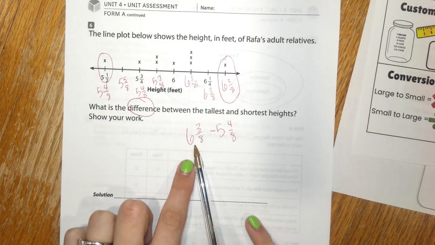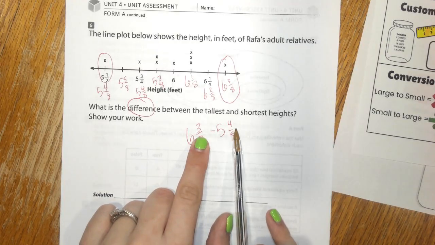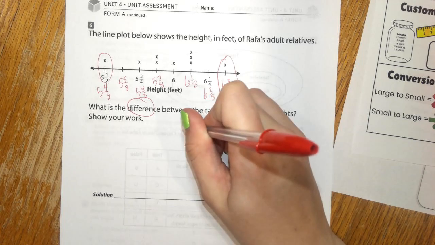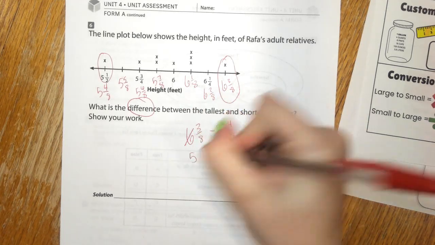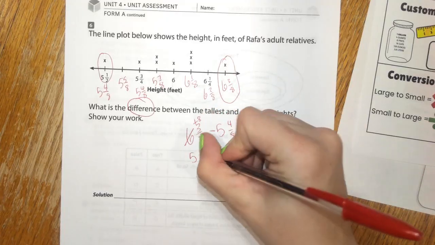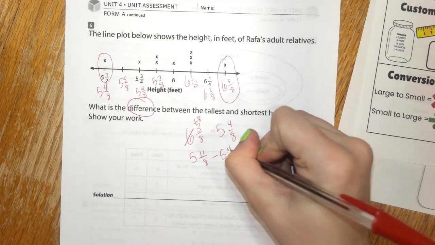Well, I can start by doing the whole numbers, but look at my denominators for a second. I cannot take 4 from 3. I have to regroup. We cross off the whole. This turns into 5. We add the bottom to the top. That means this is actually 5 and 11 eighths minus 5 and 4 eighths.